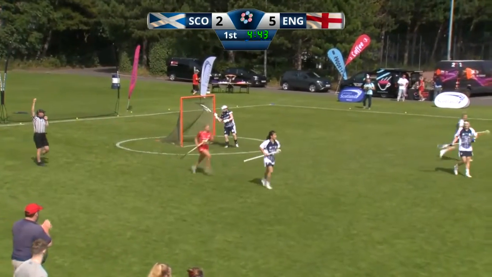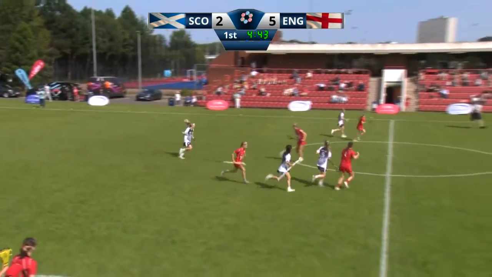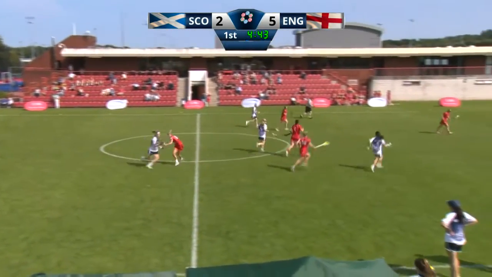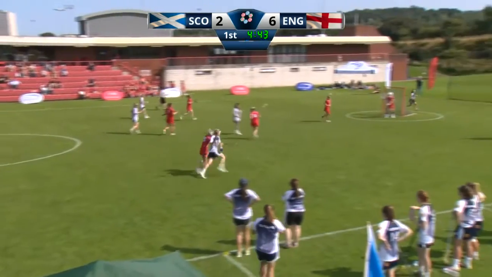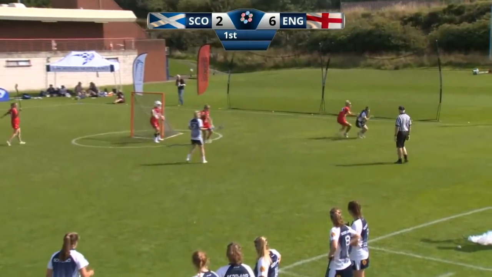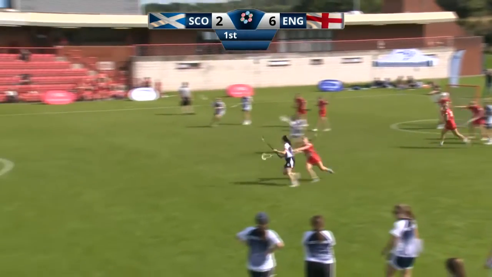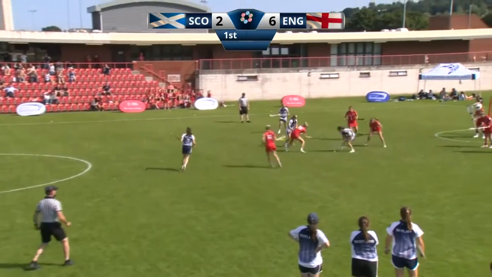And there's Liv Wimpenny to number 14, Ella Cohen, putting it in the back of the net with a great assist. Beautiful goal. Scotland's taking this drive here, and they're going to maintain possession. I've seen the ball on the ground a lot today. Yes.